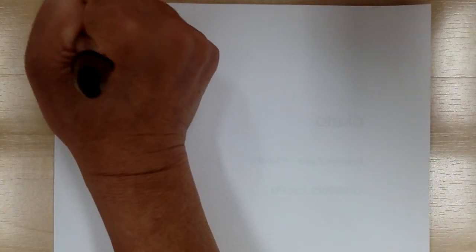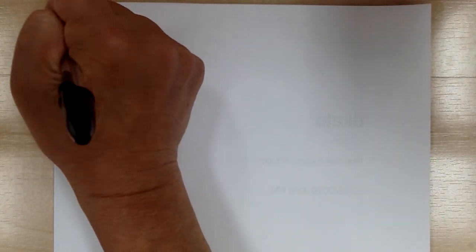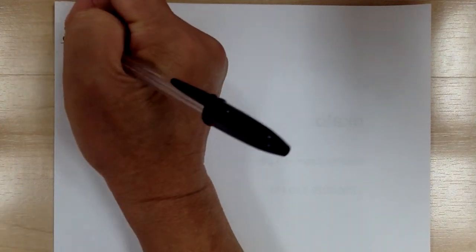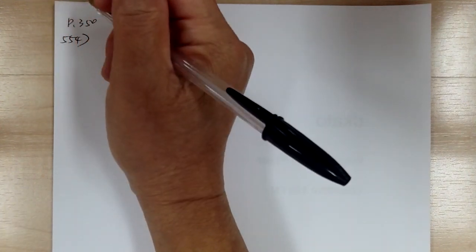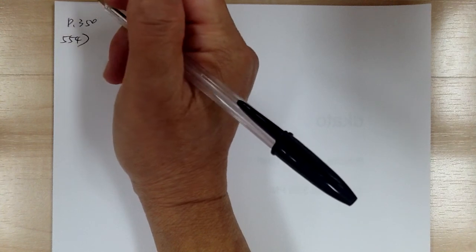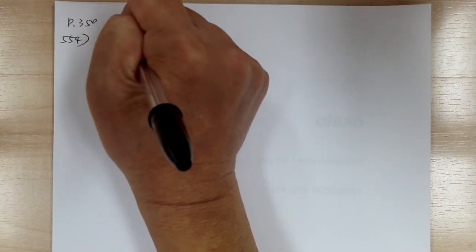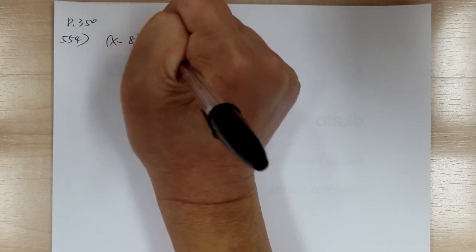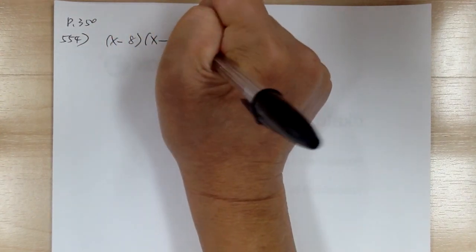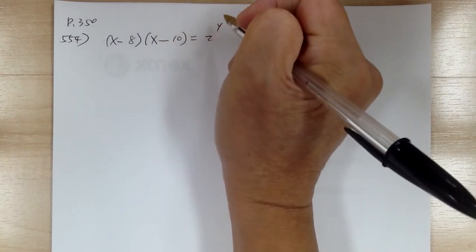Let's go to page 350 and let's start with number 554. Okay, so if both x and y are integers, how many solutions are there of the equation (x − 8)(x − 10) = 2^y?